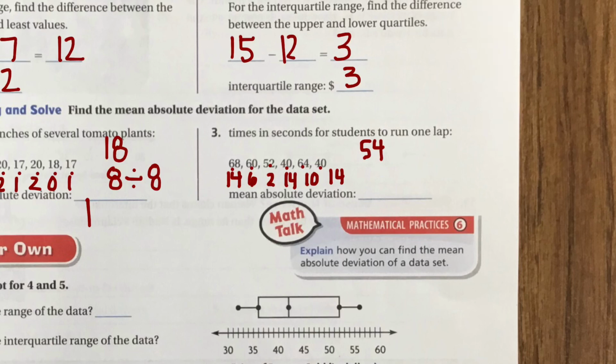Okay, now add those together. 14 plus 6 plus 2 plus 14 plus 10 plus 14. Yes, Cameron, you could do 14 times 3. Good thinking. What do you guys get? 60. And then divide 60 by 6, and what do I get? 10. So the average distance in between those numbers is 10.